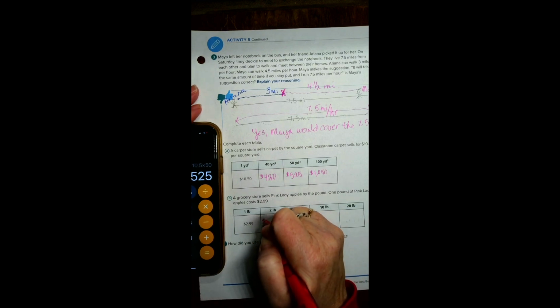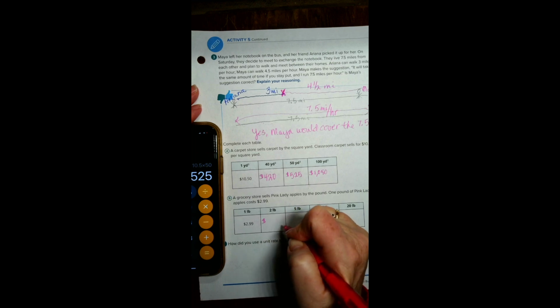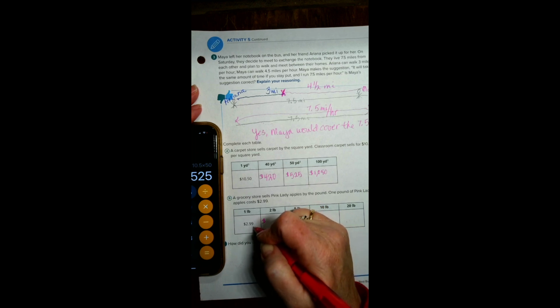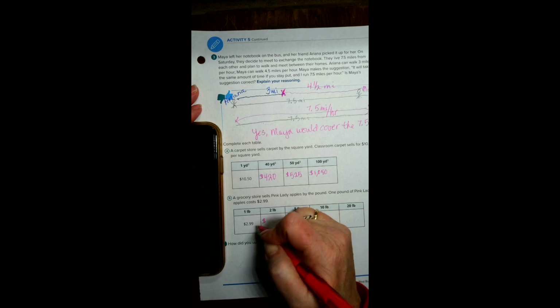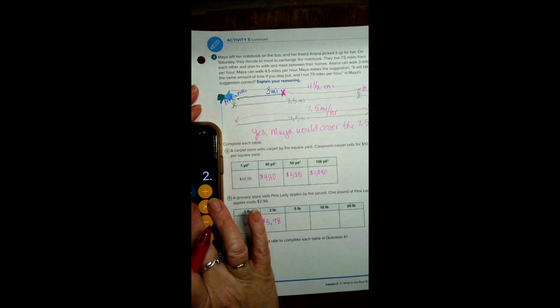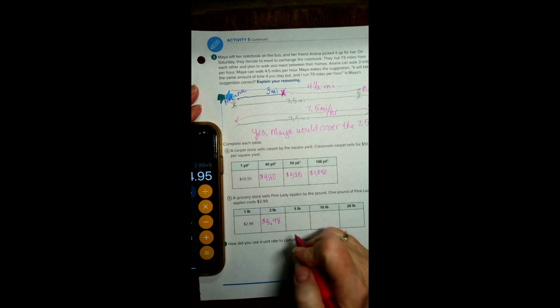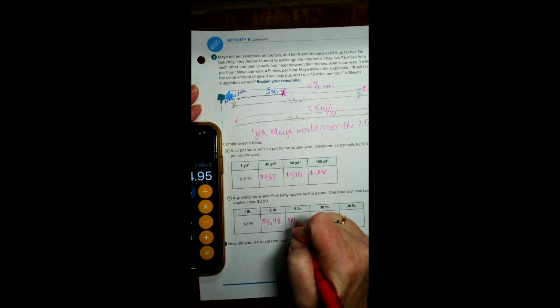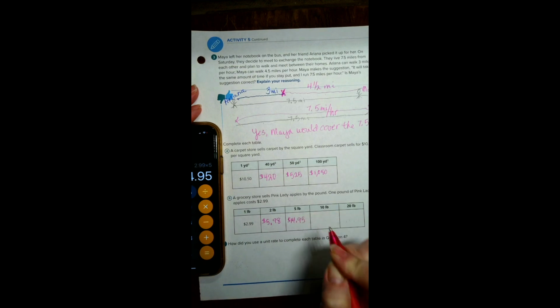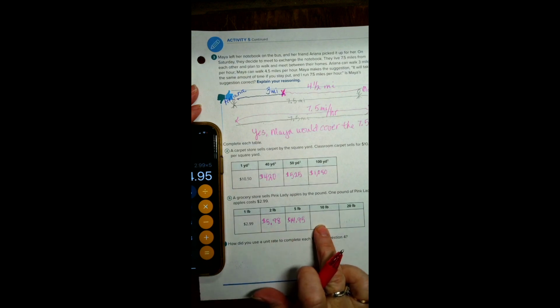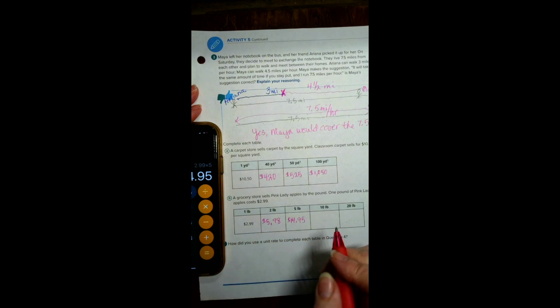Okay, so hopefully you paused and did that. If I double $2.99, that's almost 3 times 2 is 6, but it's a penny off on each, so $5.98. If I did $2.99 times 5, I'm at $14.95. For the 10 pounds, we're just going to move the decimal point 1 to the right.